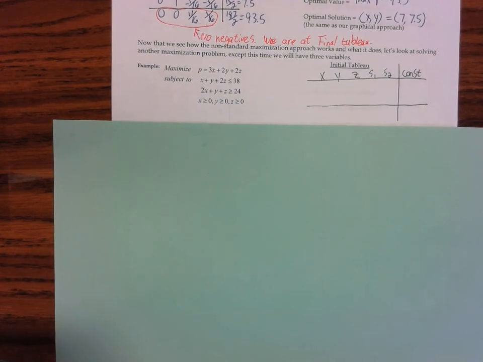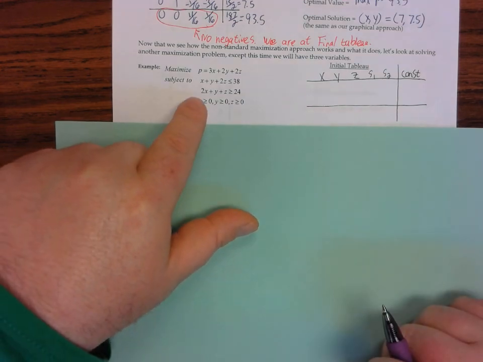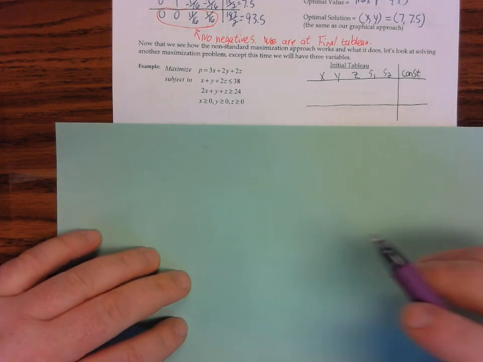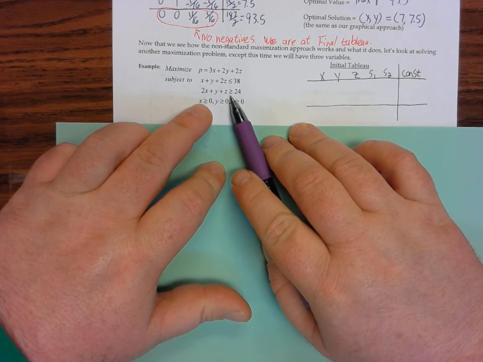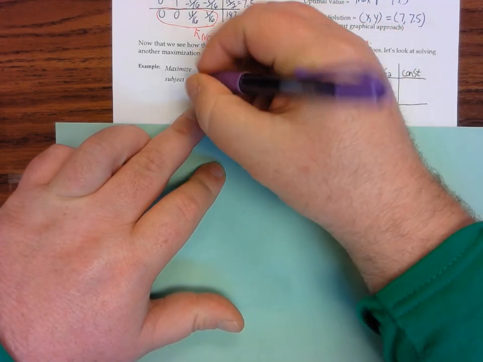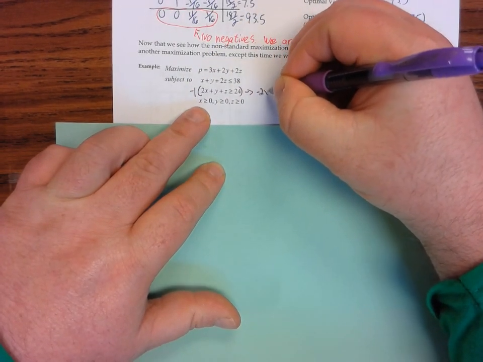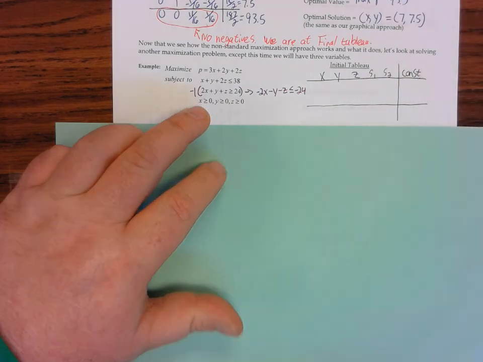Okay, now that we've seen how to solve one non-standard maximization problem with two variables, and we could compare it to a graphical approach, let's look at solving non-standard maximization problems with more than two variables. So we'll start with this maximization problem. Remember, the first key step is to get all less than equal to constraints. So we need to change this greater than equal to 24 constraint. Simply multiply both sides by -1, giving us -2x minus y minus z less than equal to -24.